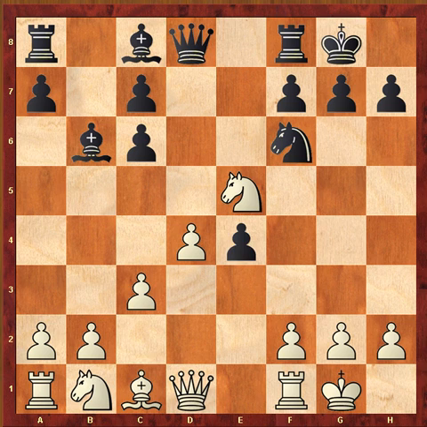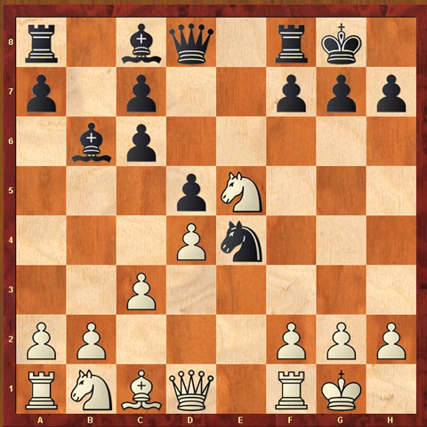But again, there are two ways to go here. Black can play d takes e4 or knight takes e4, and I think knight takes e4 is the safer option going in here.